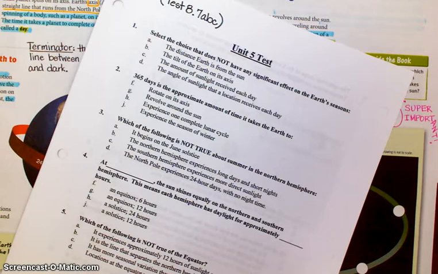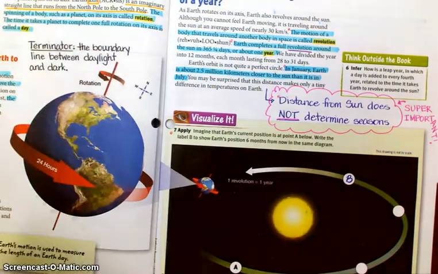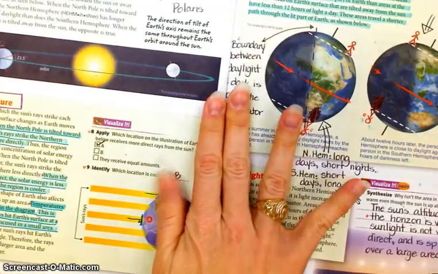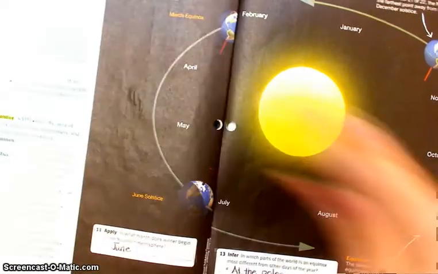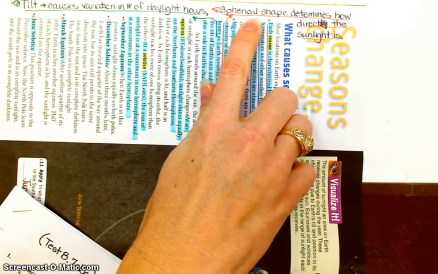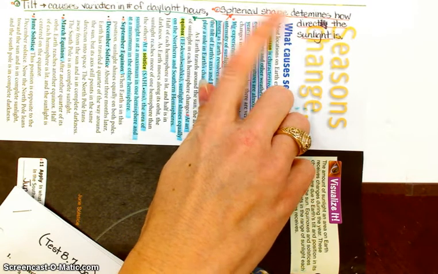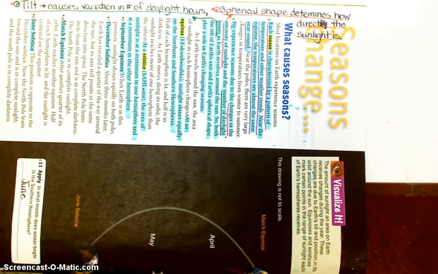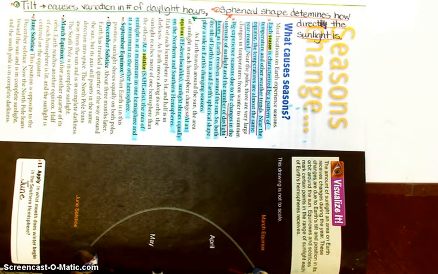The tilt of the Earth on its axis has a big effect. If you go over to this page in particular, remember, it says that the tilt causes variation in the number of daylight hours, and tilt also causes a variation in how direct sunlight is, because the Earth is spherical in shape. You're going to have some areas tipped towards the sun receiving direct sunlight and areas tipped away from the sun receiving less direct sunlight.